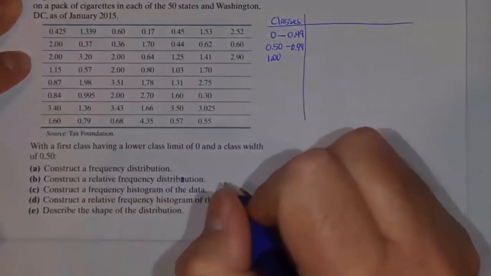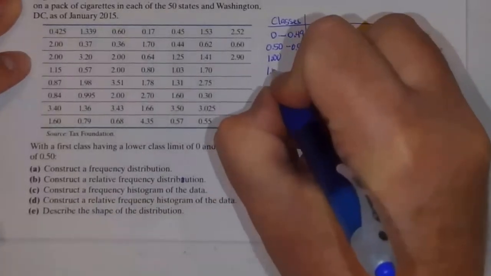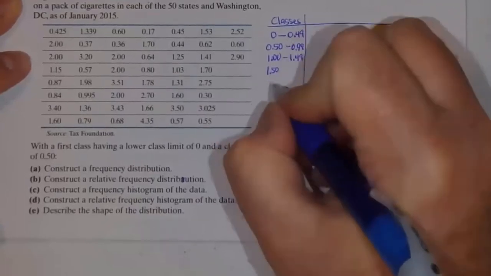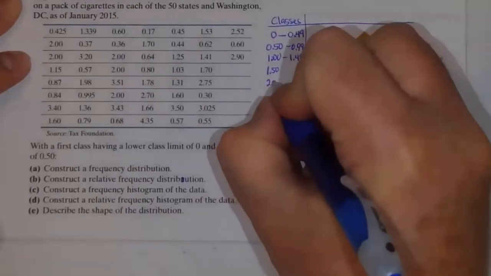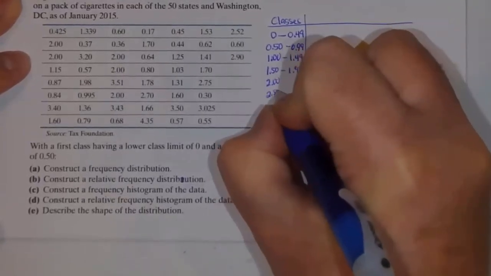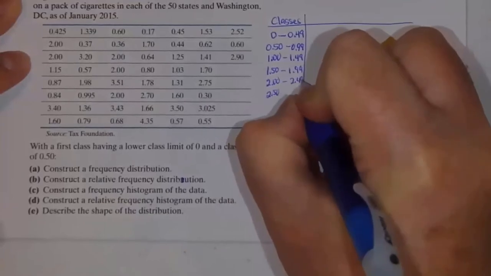Again, really just before $1. If I add 50 cents again, $1.50. So this is going to end at $1.49, or really just before $1.50. $2, so $1.99. $2.50, so $2.49, and so on.